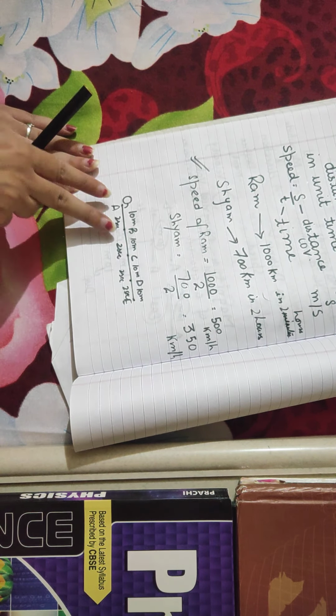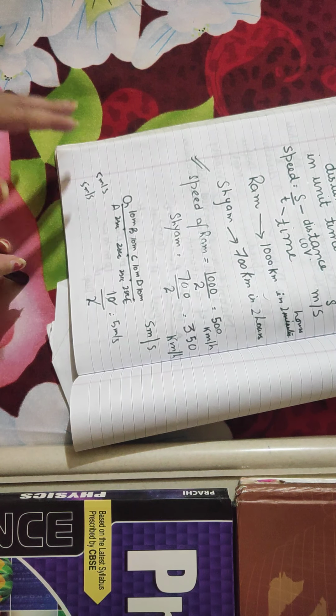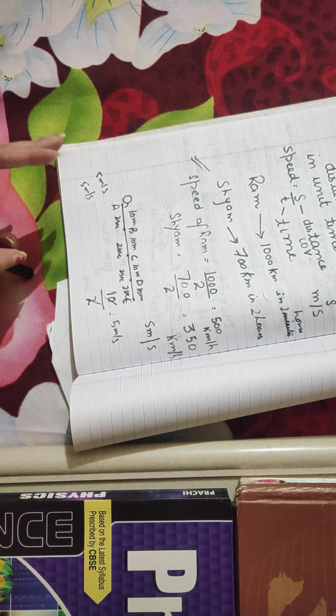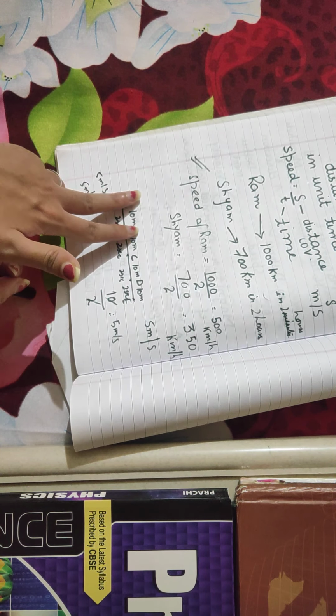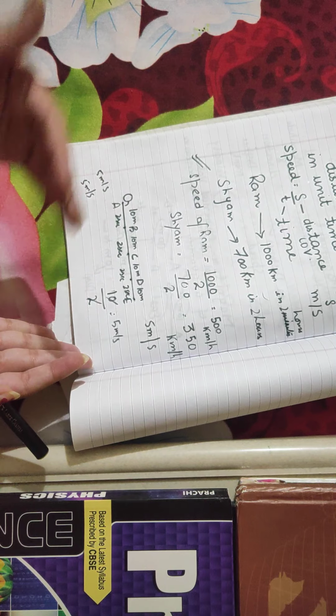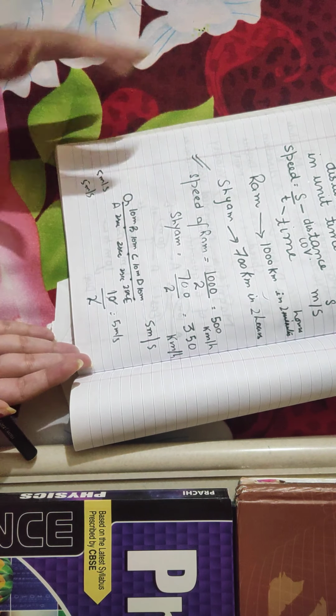This type of speed is definitely known as uniform speed. Uniform speed is attained when your moving object covers equal distance in equal intervals of time. So when your object covers equal distance in equal intervals of time, it is moving with uniform speed, right?